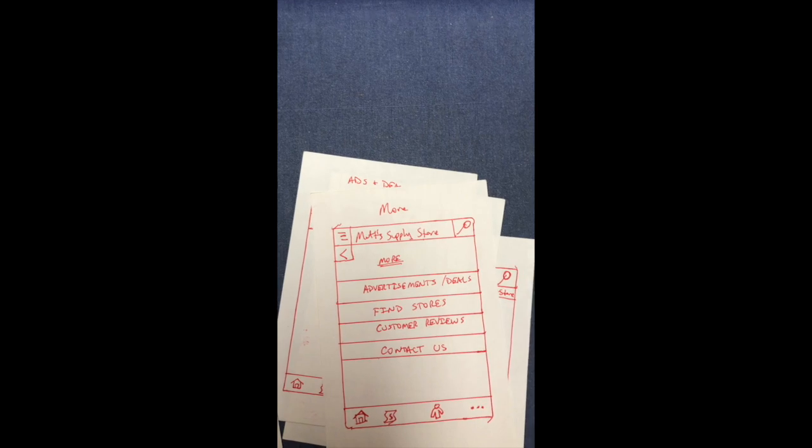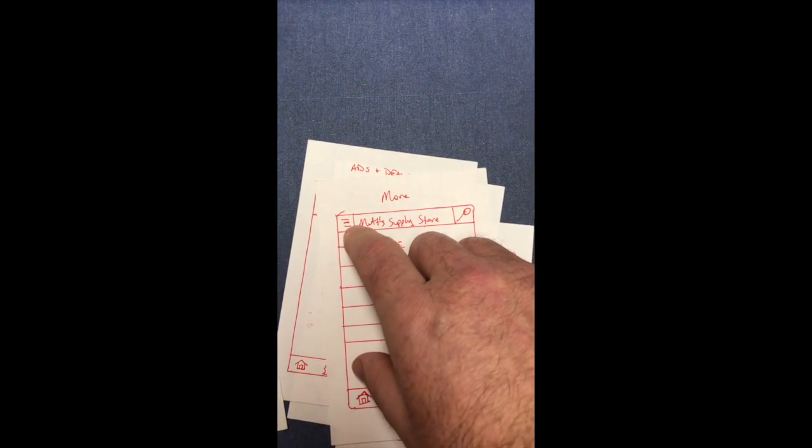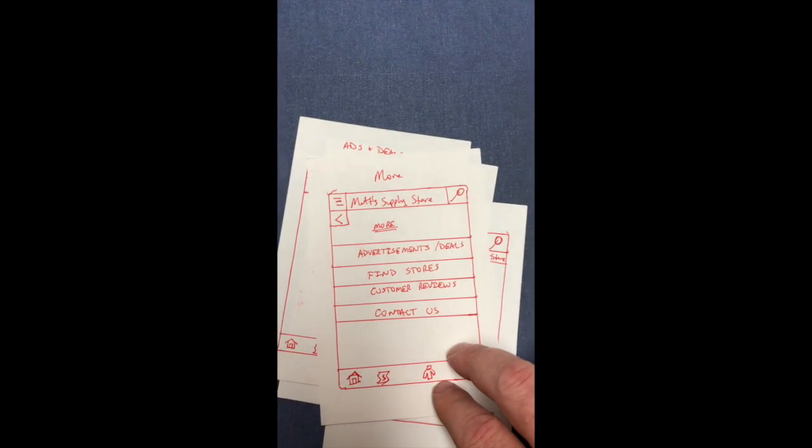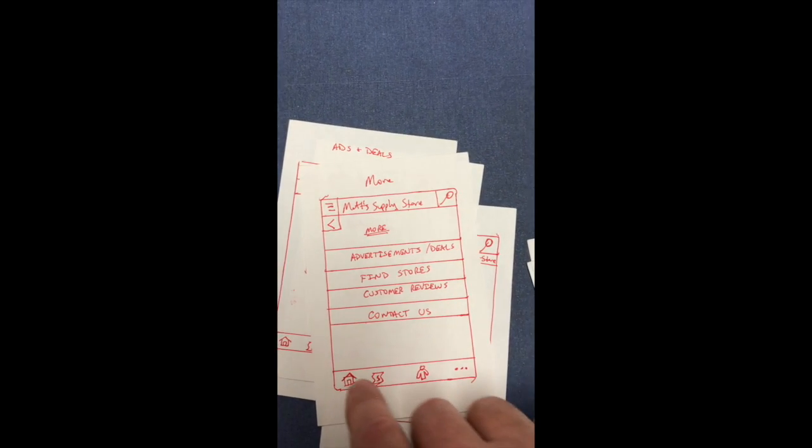The back button pops up whenever you're at a screen where you need to go back from, and it takes you back to the very previous screen from there. The menu item button, the hamburger menu, will still pop up all the same menus that you have that you could select from. And then all of these are always available: sign out, more, of course, coupons, and then home.